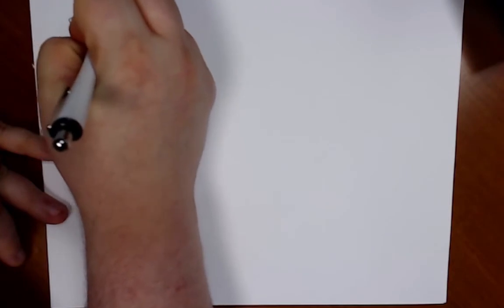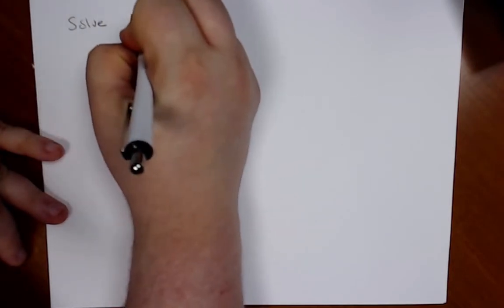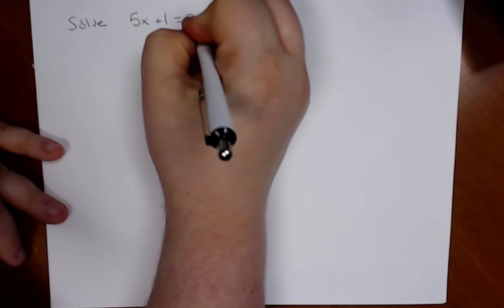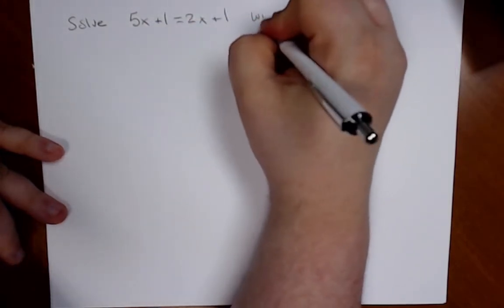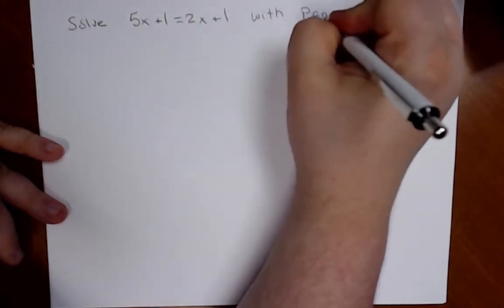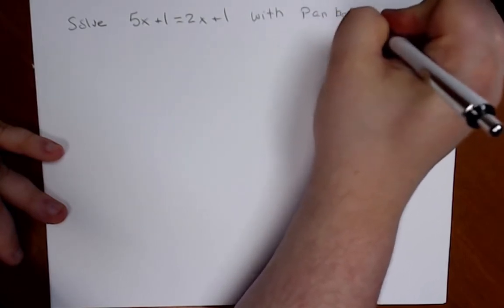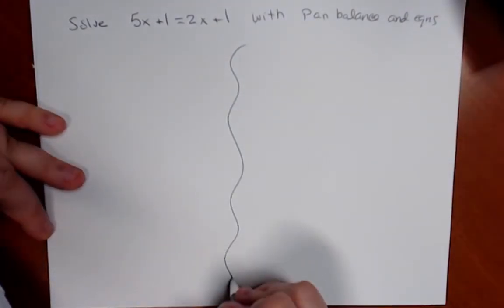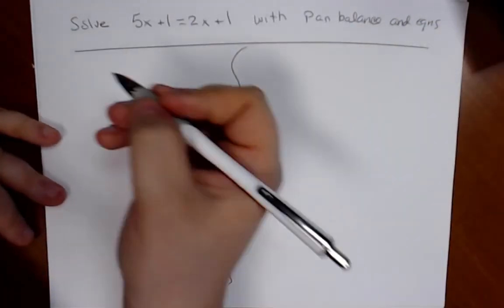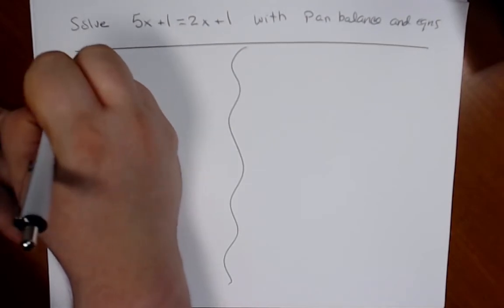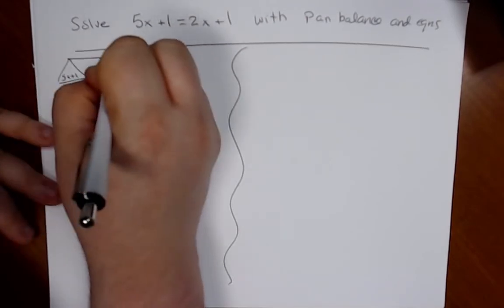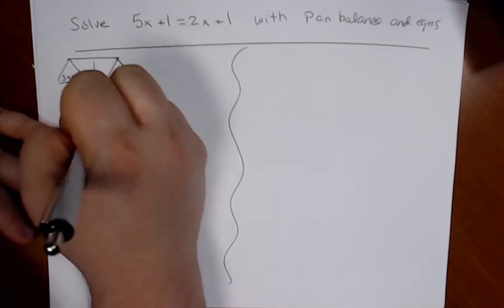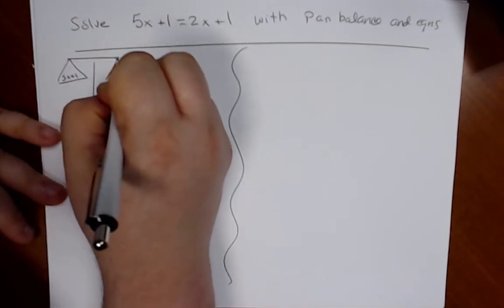And you won't do these very long when you're teaching this in your future classrooms. But we'll use that as a scaffold when we talk about, say, solve 5x plus 1 equals 2x plus 1 with a pan balance and equations. So we'll go ahead and divide our page in half. We have our pan balance, 5x plus 1, 2x plus 1.